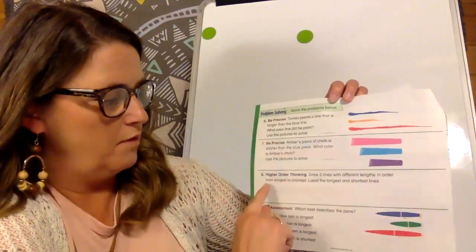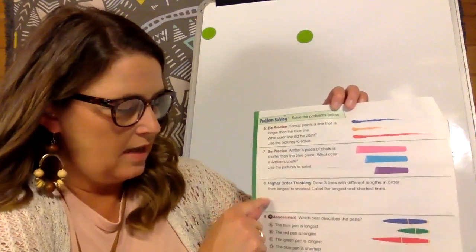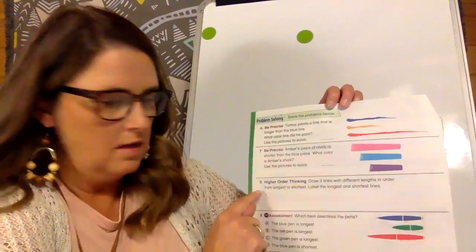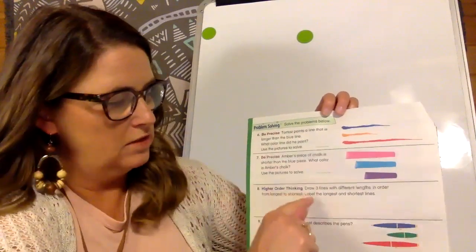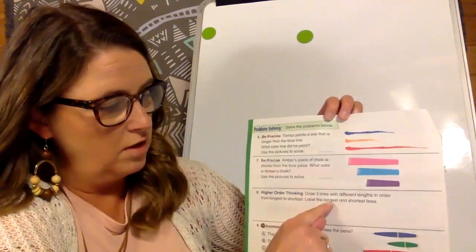Number 8 says higher order thinking. It says draw 3 lines with different lengths in order from longest to shortest. Label the longest and the shortest lines. That means you're going to need to have all of your lines start at the same point. You draw 3 lines that are different lengths, and then you really should be able to label and spell correctly because the words longest and shortest are in your question and they're all over this paper.